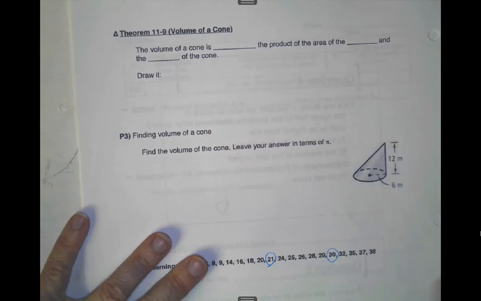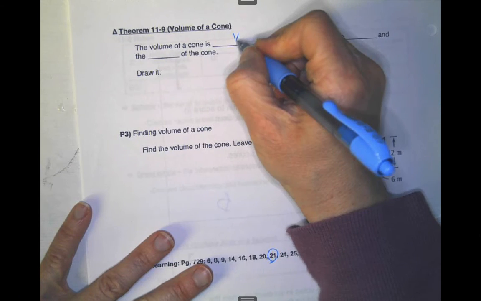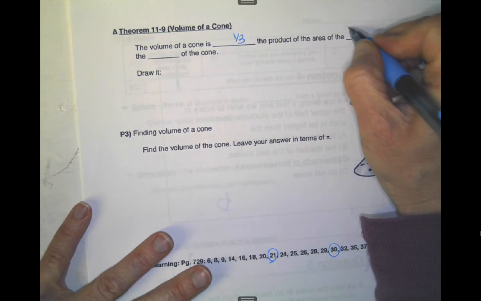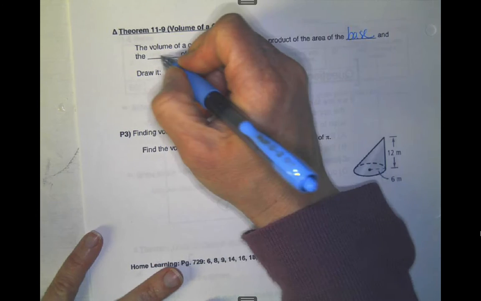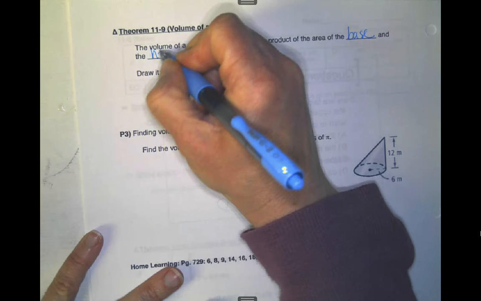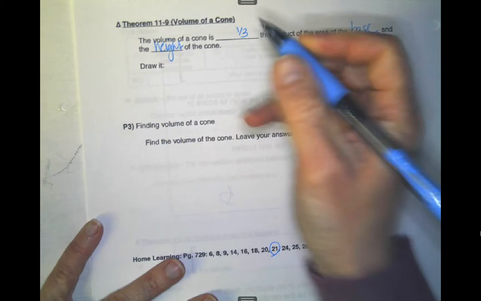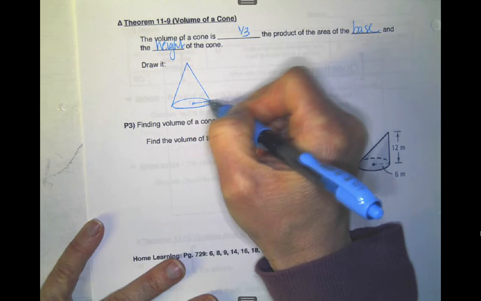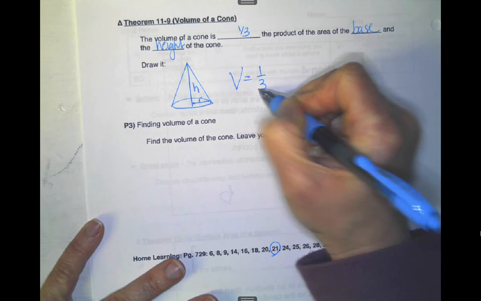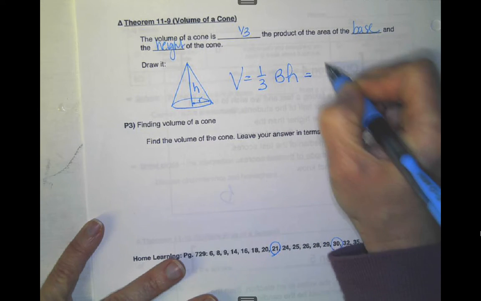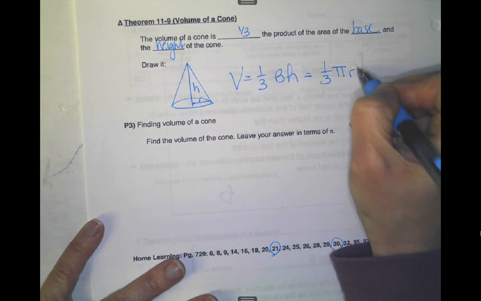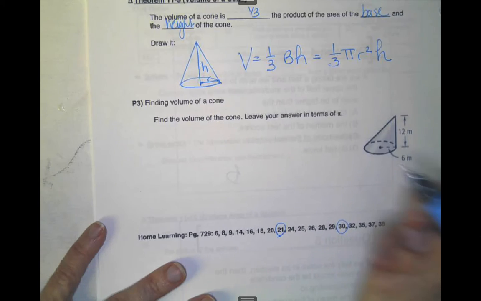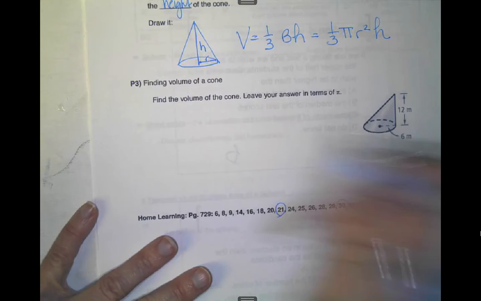And then here, when I find the volume of the cone, same idea, it's just 1/3 of the cylinder. So the volume of the cone is 1/3 the product of the area of the base and height of the cone. So again, I don't want that slant height. We want to know the area of the base and the height. So again, whenever we're dealing with a cone, that base is always a circle, so 1/3 pi r squared times the height. So this one, you should be able to pause the video and figure it out.